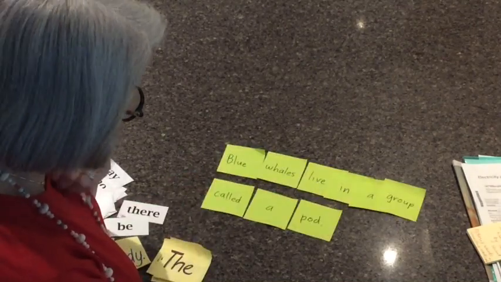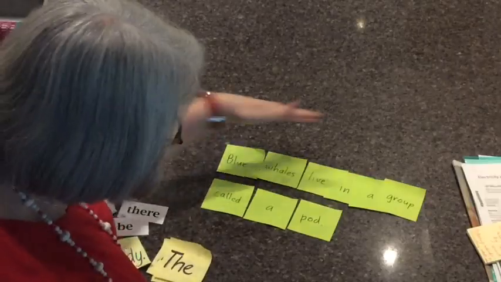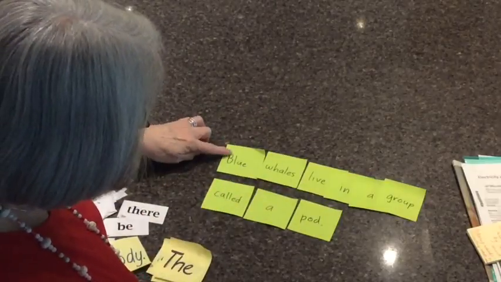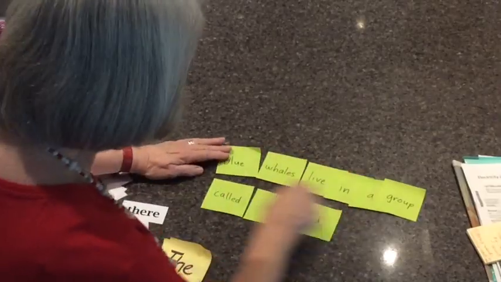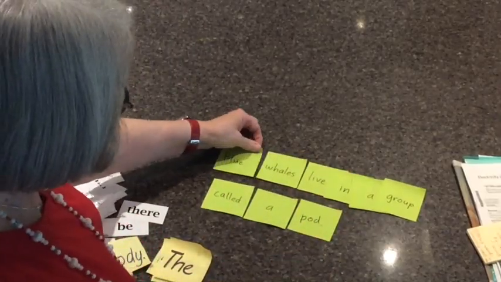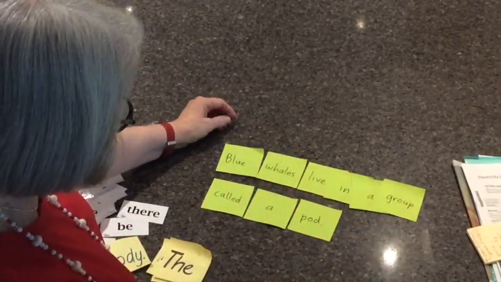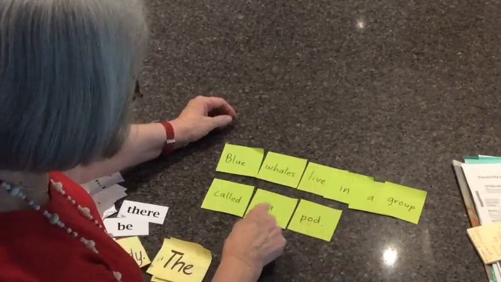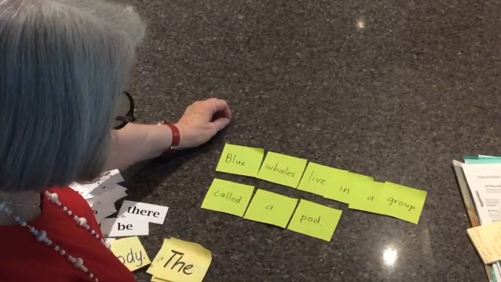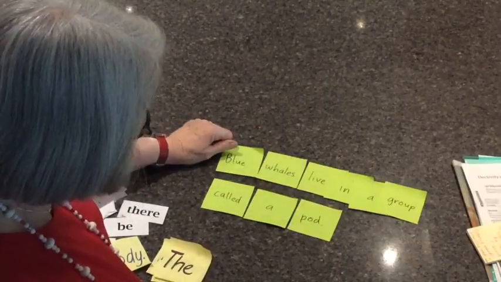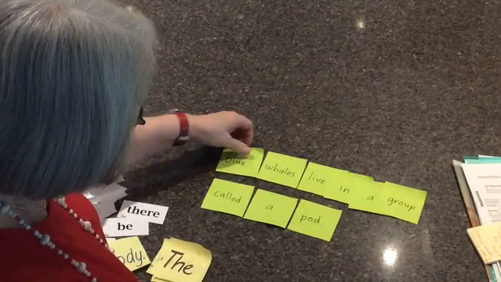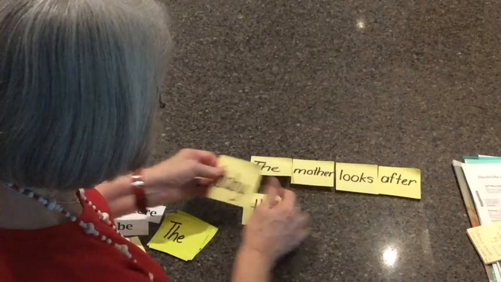Here's a much more complicated sentence where we're doing the same thing. This is in relation to reading a book we had read on whales. Blue whales live in a group called a pod. I'm doing several things here. I'm using common words they know, and I'm using content words we've been introduced to. I've used, again, the capital letter and the full stop.